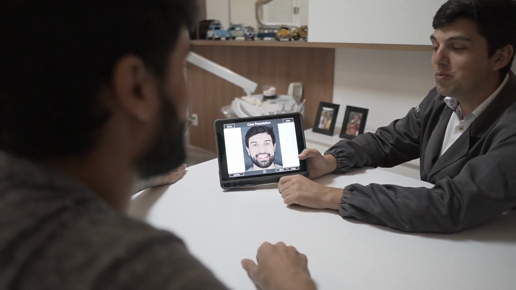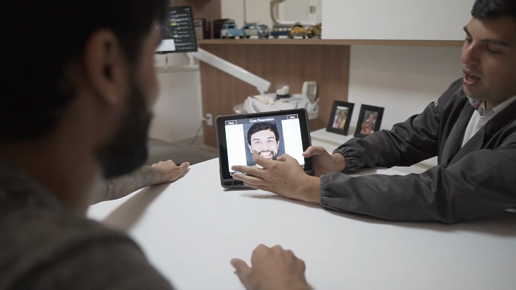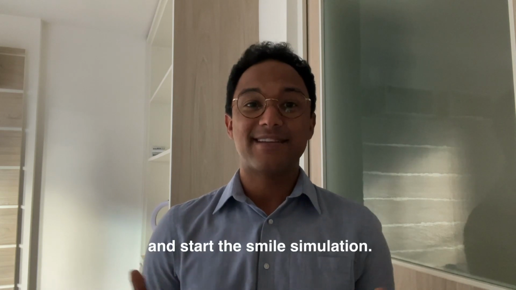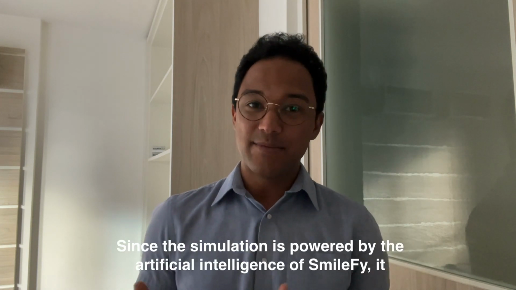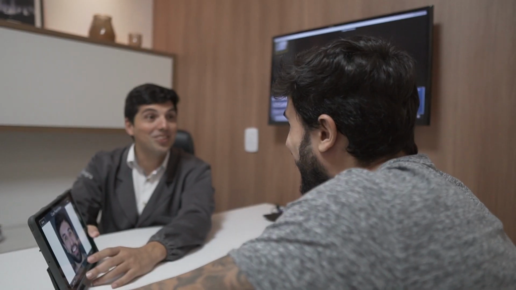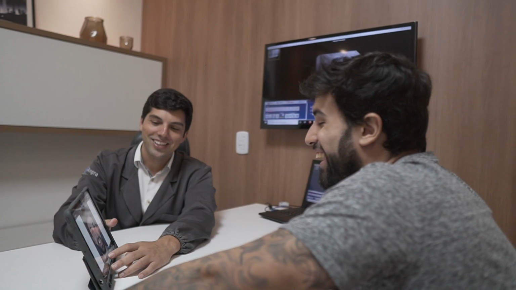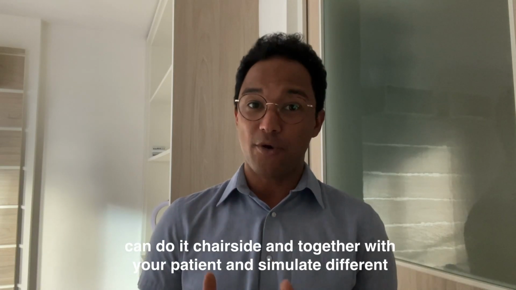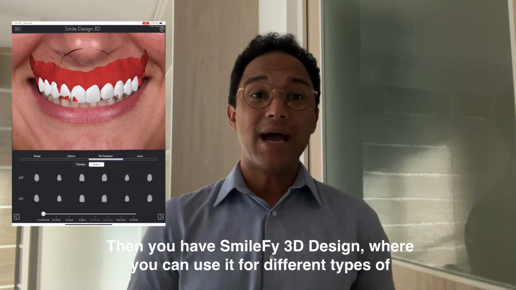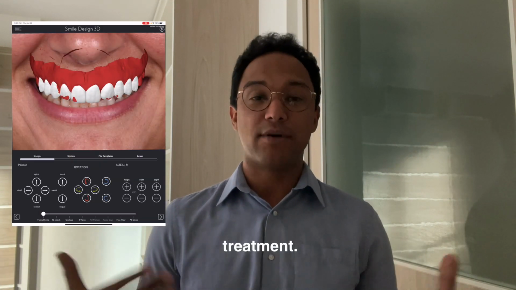the easiest way to communicate and educate your patient. The process is straightforward. You will take a smiling picture of your patient and start the smile simulation. Since the simulation is powered by the artificial intelligence of SmileFy, it doesn't take more than 1 minute to be ready, and the best thing is that you can do it chairside together with your patient and simulate different treatment options. Then, you have the SmileFy 3D design, where you can use it for different types of treatments.